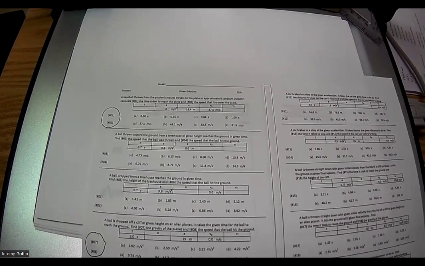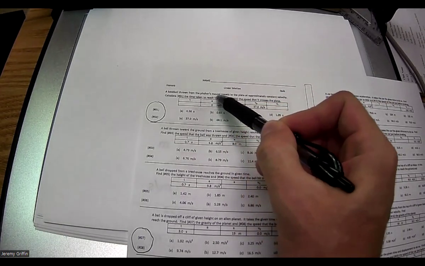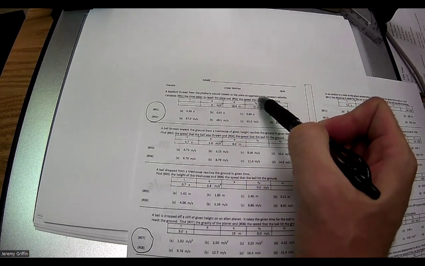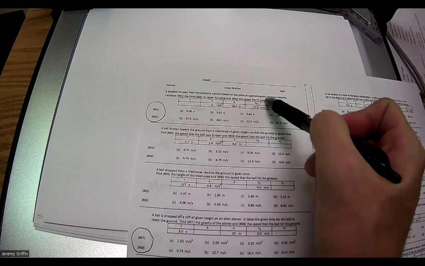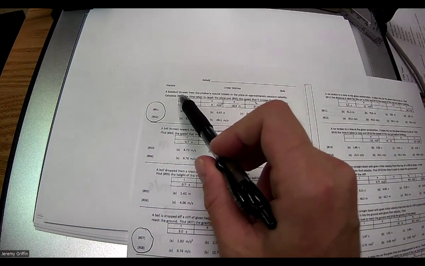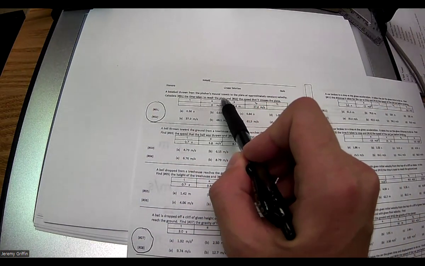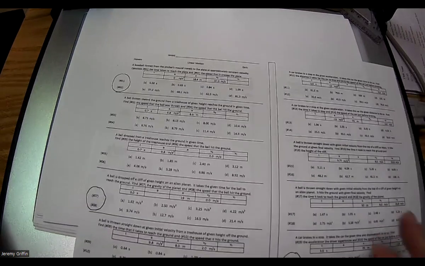The first scenario, numbers 1 and 2: a baseball is thrown from the pitcher's mound and travels towards the plate at approximately constant velocity. Maybe that's not strictly true, but it's pretty close. If you're up in a blimp watching the ball go across the field, it's pretty much constant velocity. Calculate how much time it took to reach the plate, like the batter's reaction time, and also what speed it was crossing the plate. Let's figure that out.